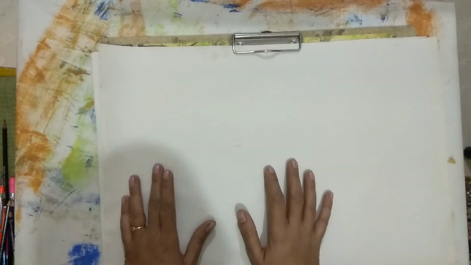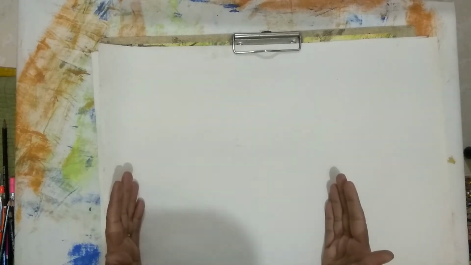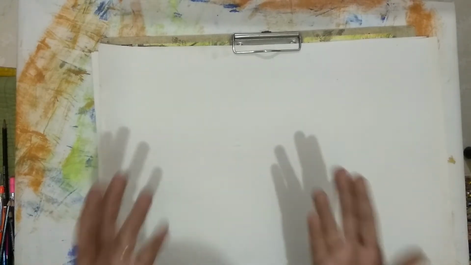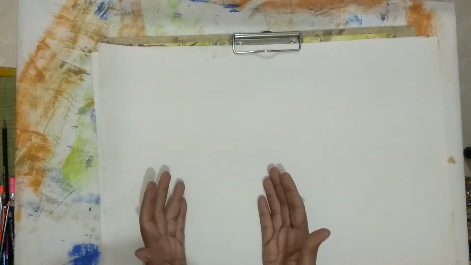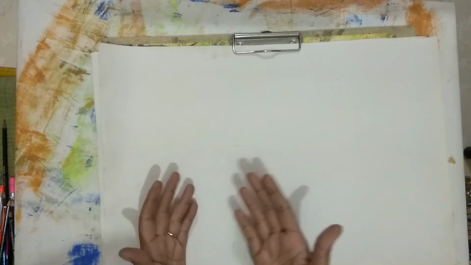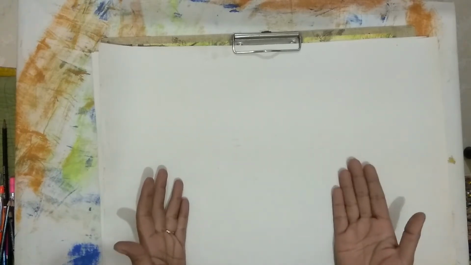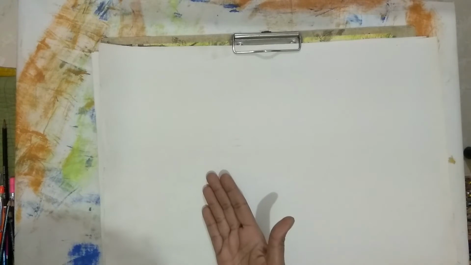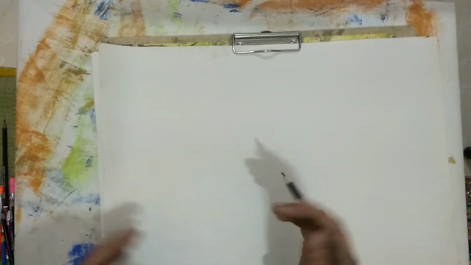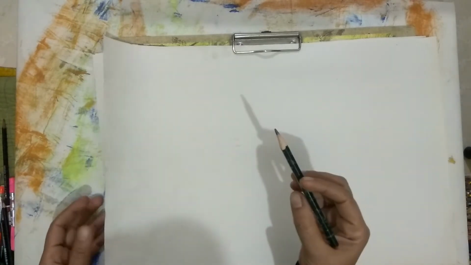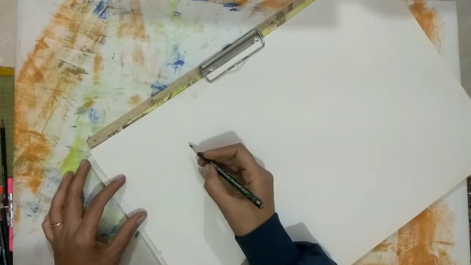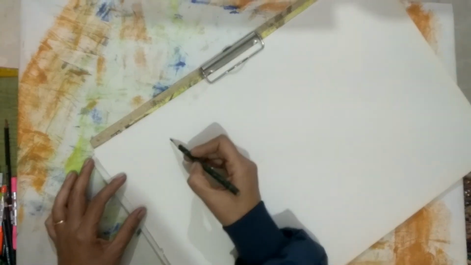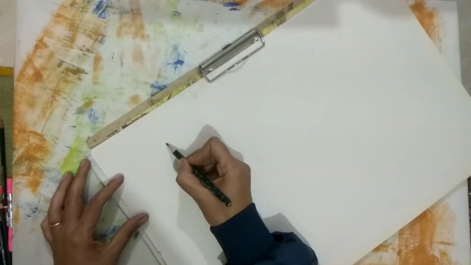When I start to talk about the three simple vocabularies, which are available with all of us, which we all know, they are simple dots, lines, and surfaces. Now, when we talk about dots, I'll use a simple pencil. It's a Camlin graphite lead pencil 6B, and we just begin to make some dots.